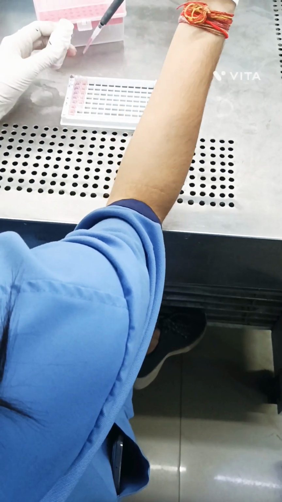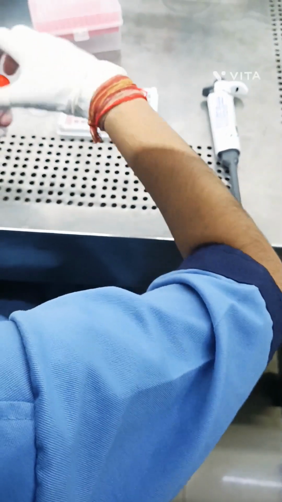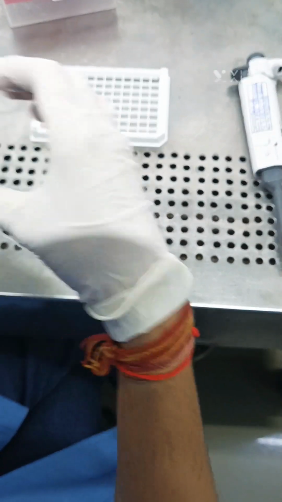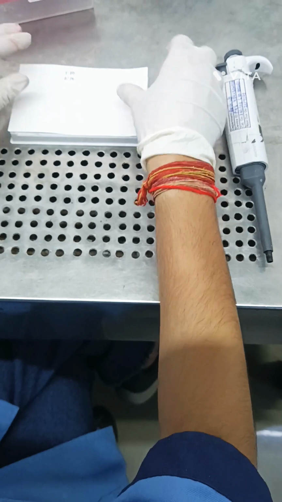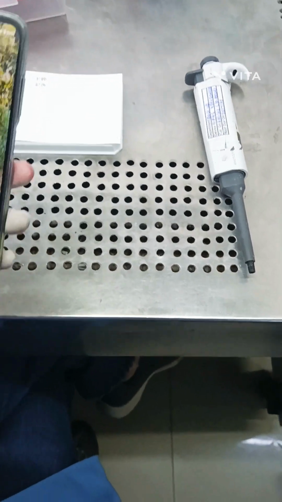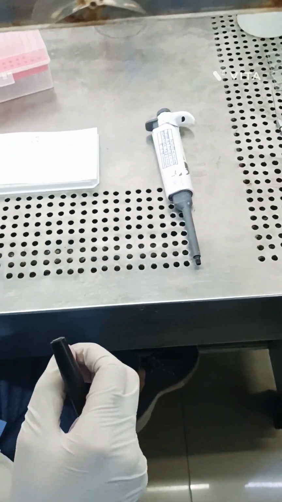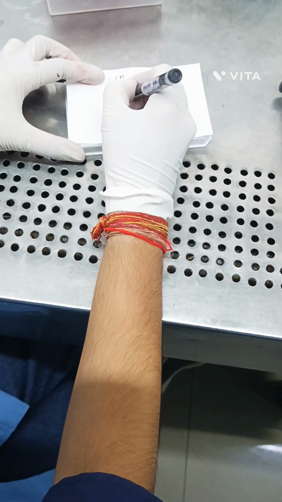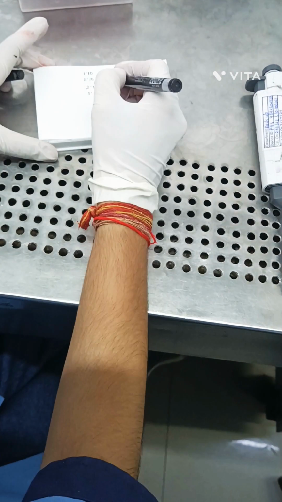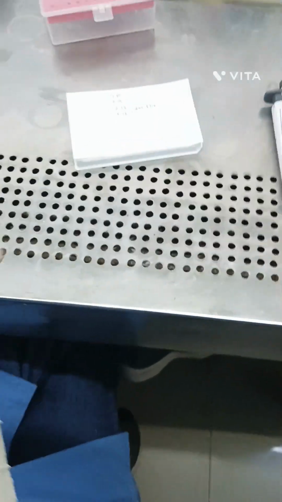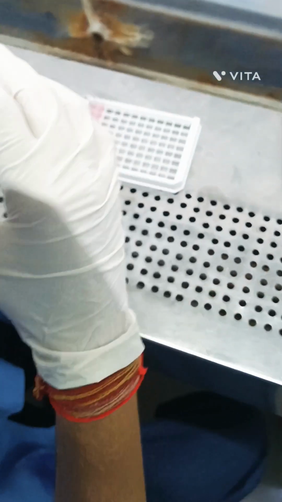Next step, again keep at 37° for 60 minutes and incubate in the incubator. So note down the time. Write it down on the label. This is very important: the time is noted down as per protocol.